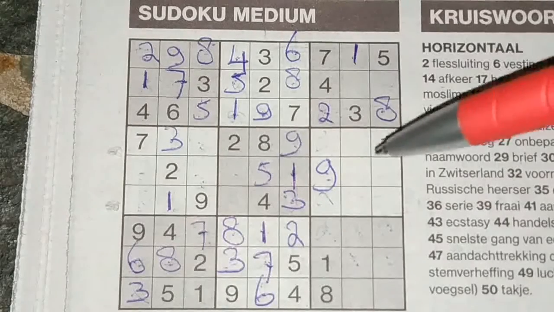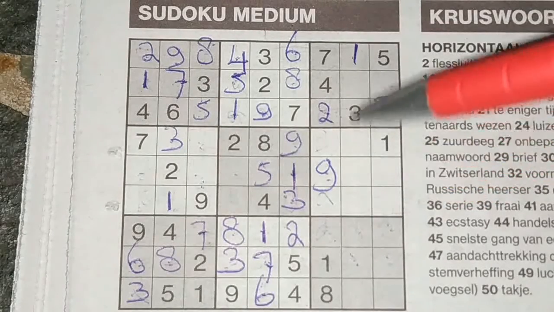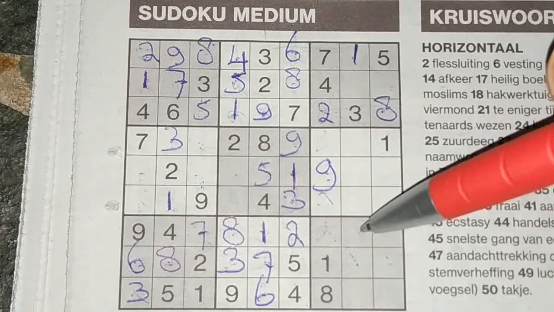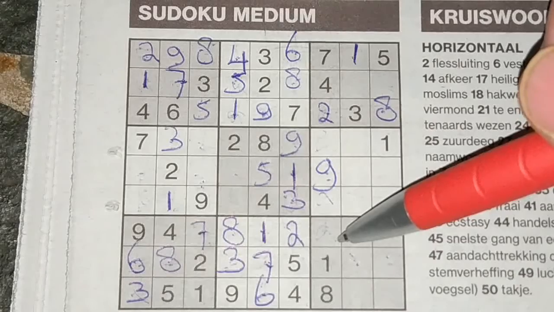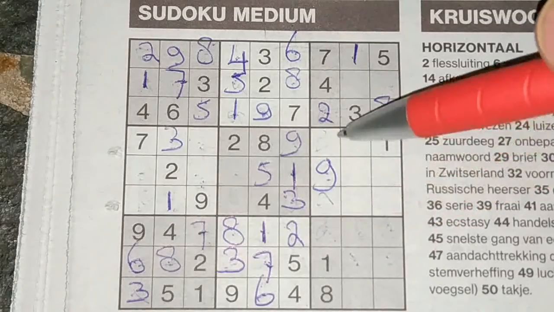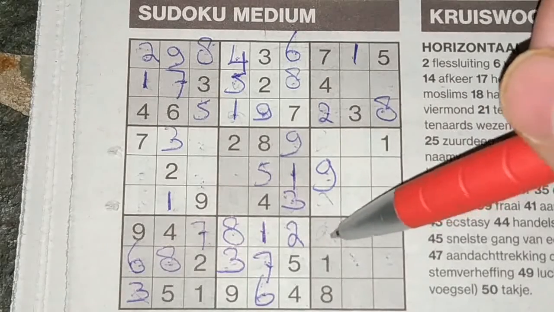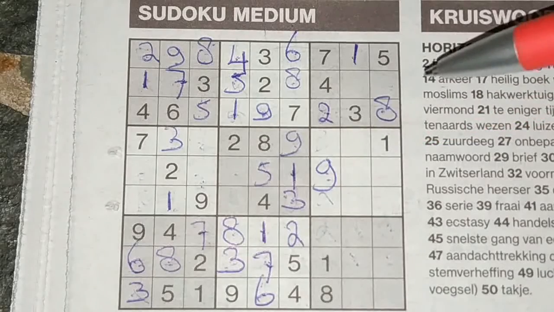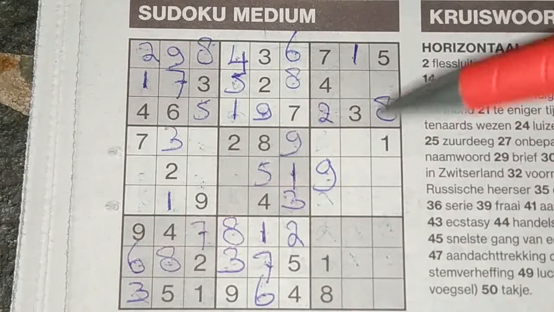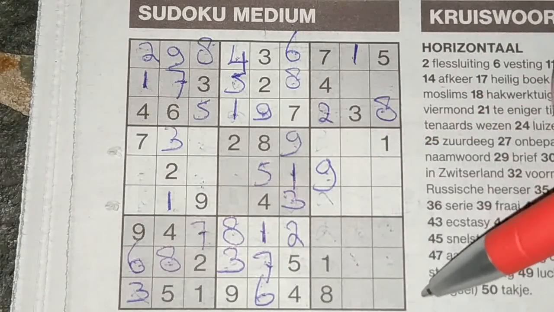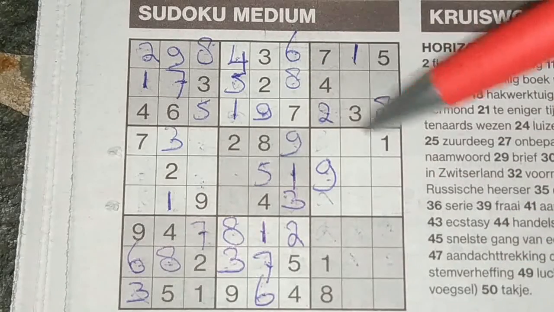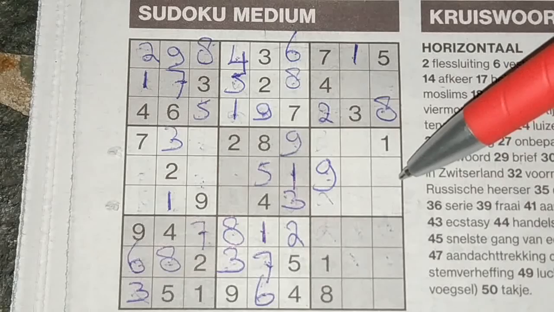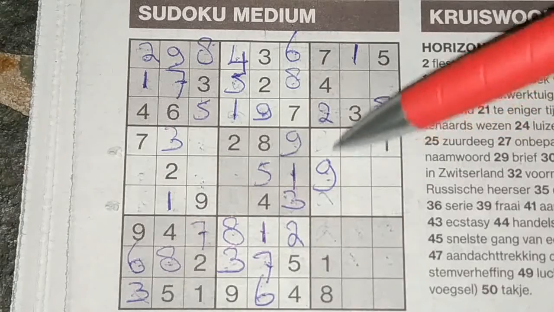Then 6, 3 and 5. Let's go to the number.